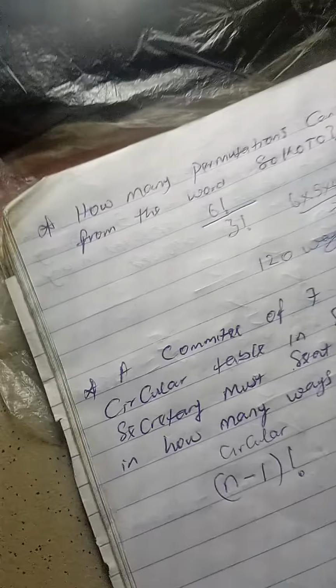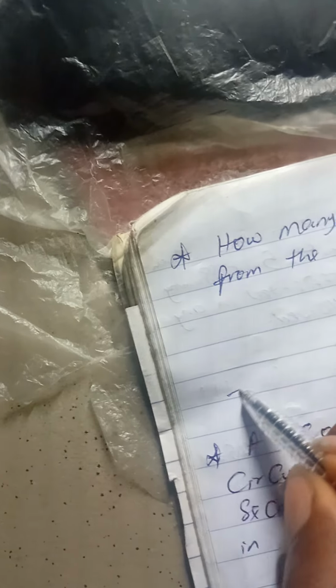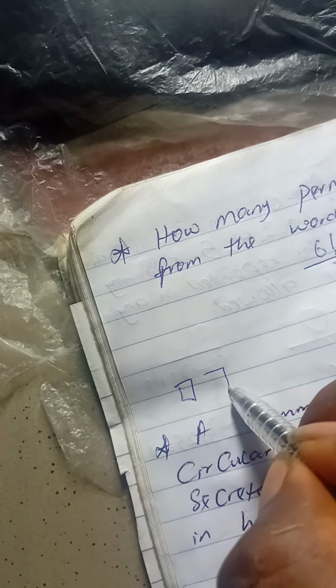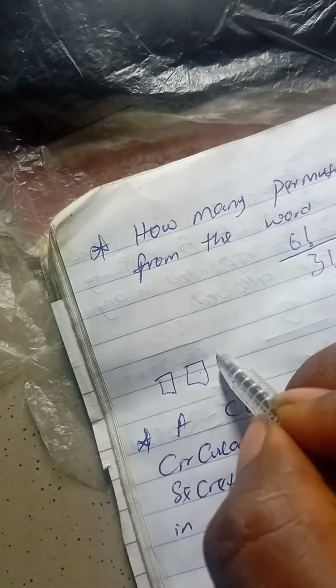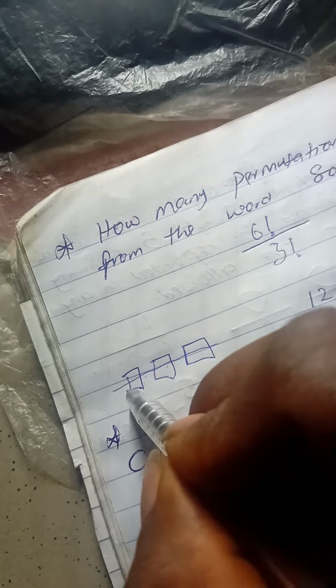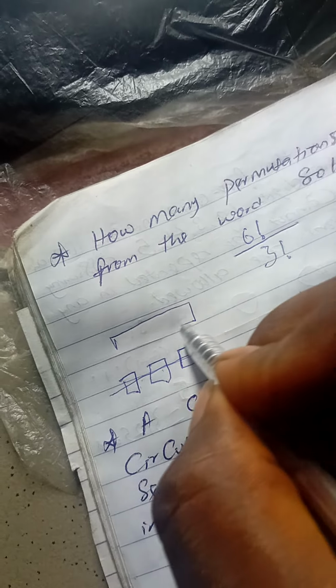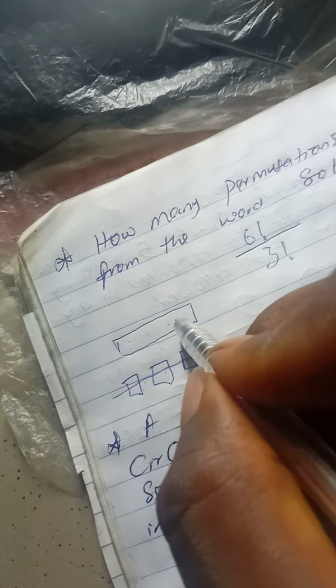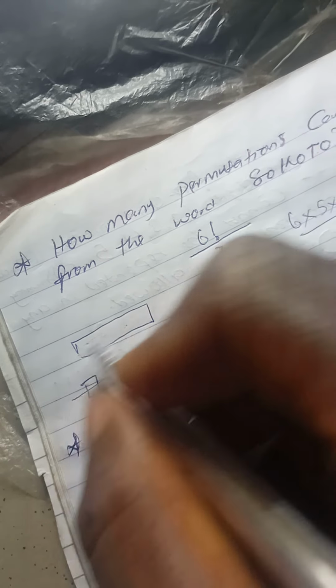This is for a ring. For a straight table or adjacent chairs, what do I mean by adjacent chairs? Maybe someone sits here, another chair is beside it, adjacent, and another chair is beside it. It's like forming a straight line, or people sitting at a straight table. Either way, they are still forming a straight line.